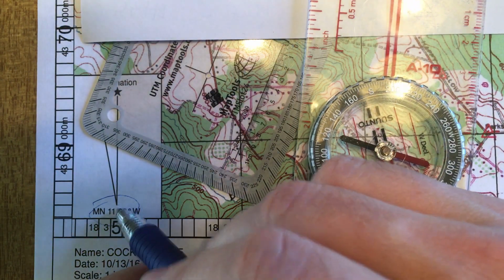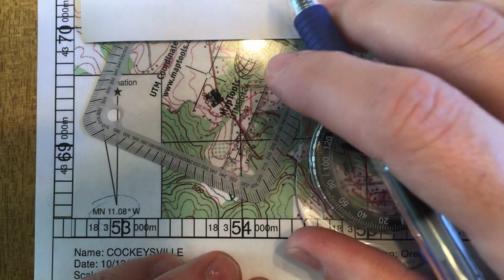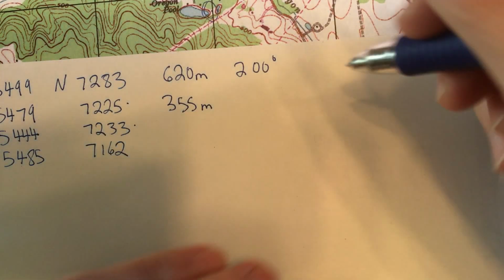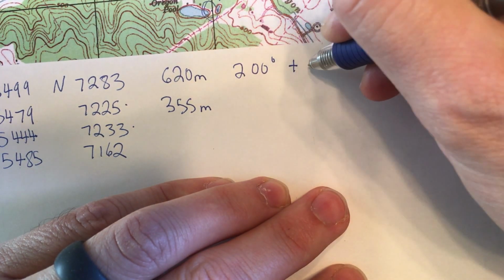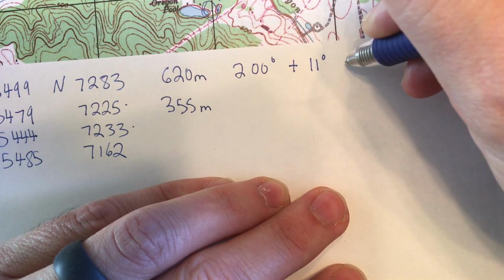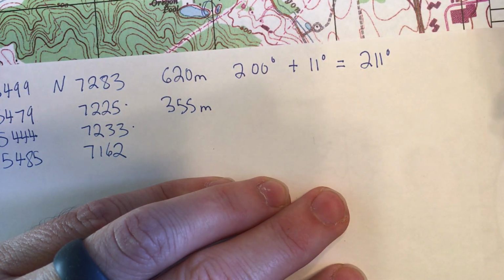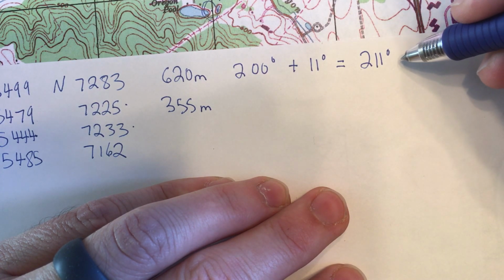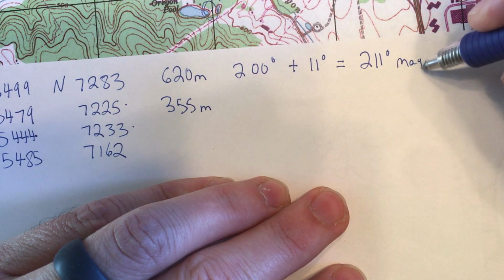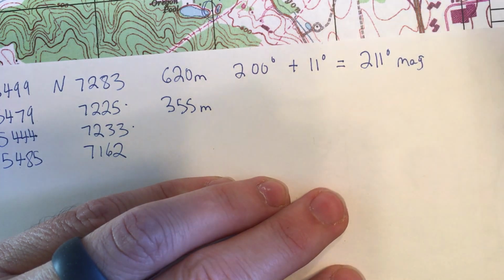We talked about earlier that I have some magnetic declination. And here in this part of Maryland, it's at 11 degrees. So what I'm going to do is put a plus sign, put 11 degrees, and that's actually going to be 211 degrees. So this is my magnetic bearing.